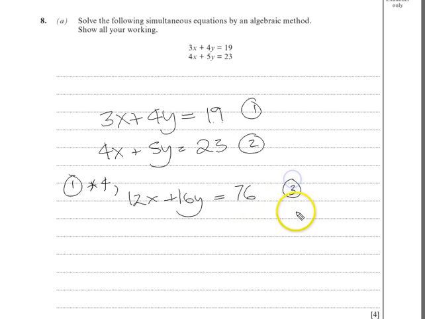Label that 3. Now the next one, we said we'd triple this one to get 12x again. So 3 of these equals 3 of these. 3 of those is 12x, that's why we're doing it. 3 of those, 15y, and 3 of these, 3 23s, 3 20s are 60, 3 3s are 9, so it's 69. Good, that worked out nicely.